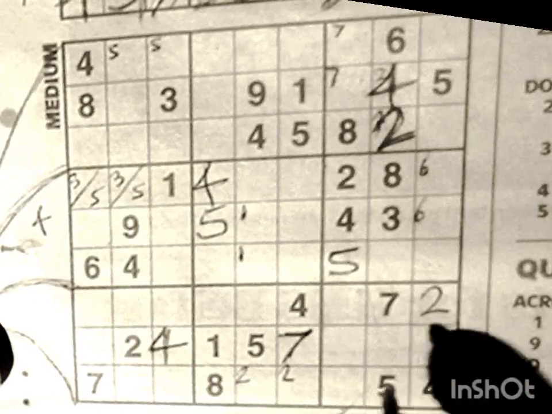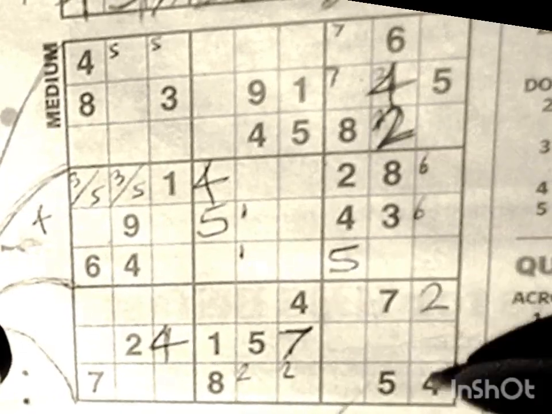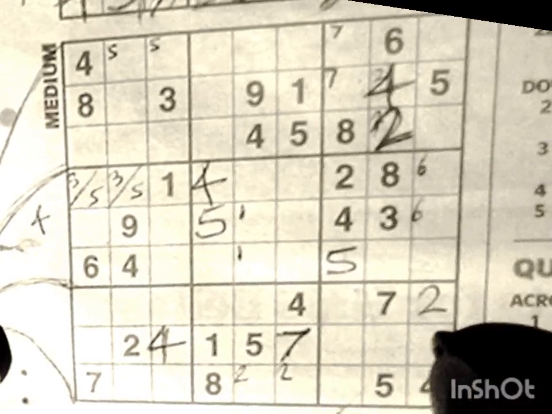That's the 7s done. 8s, we've got an 8 there, we've got an 8 in these 3 here, and an 8 will be in here, and the only one left for it is that one.